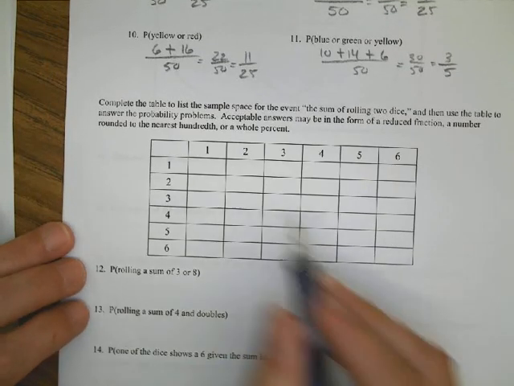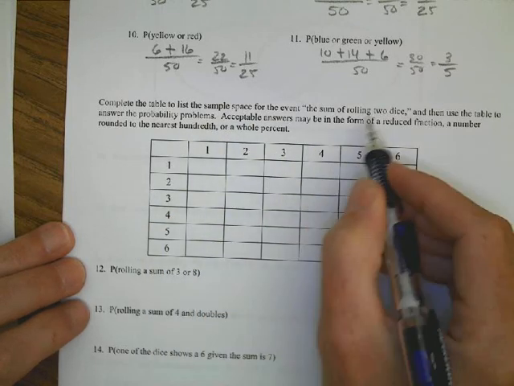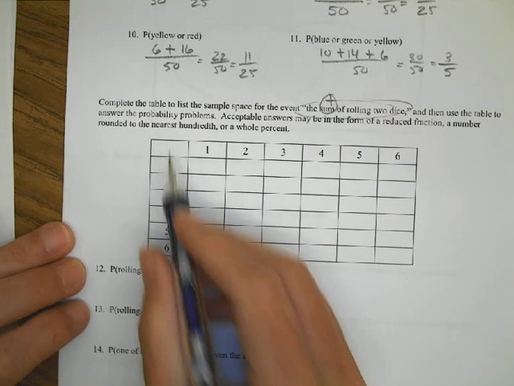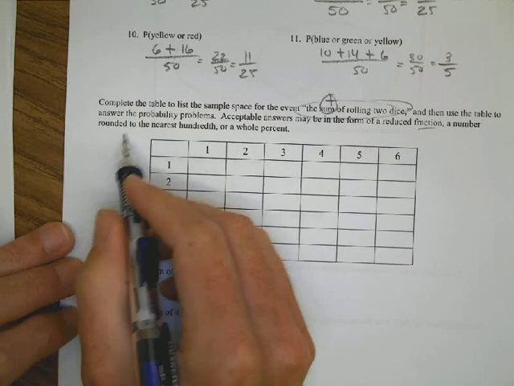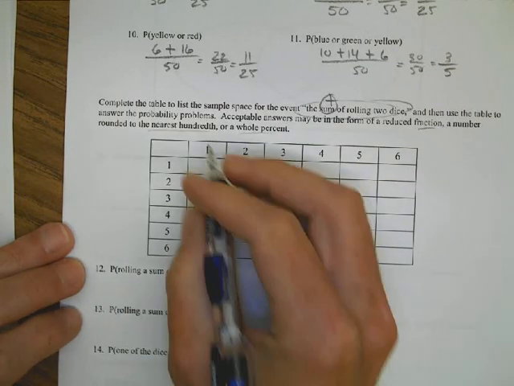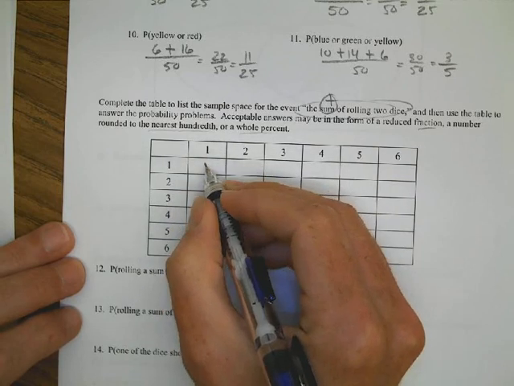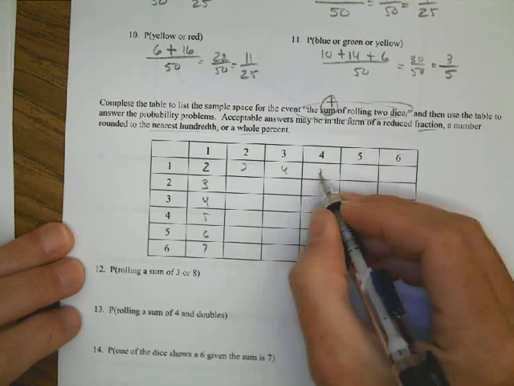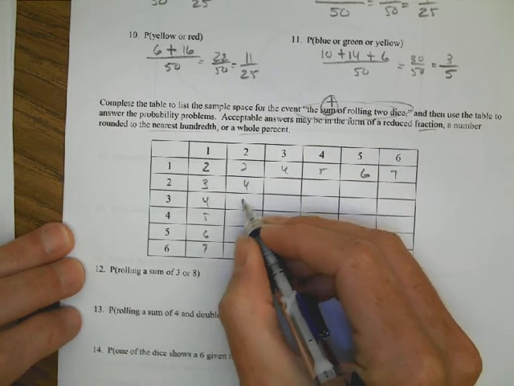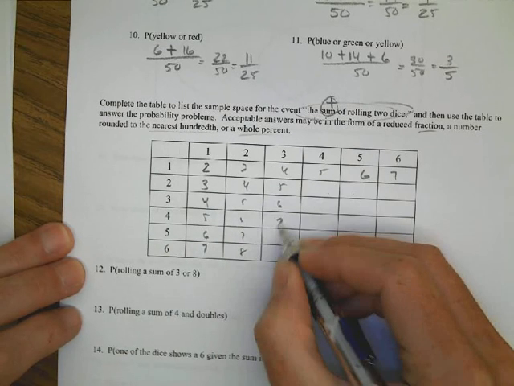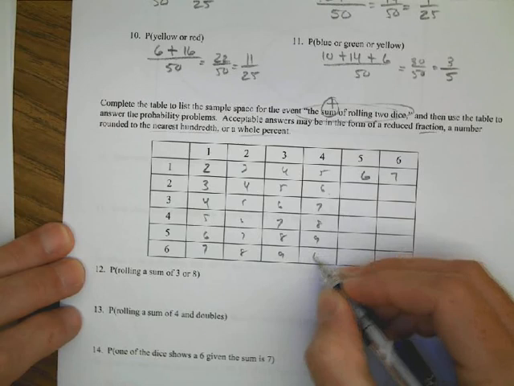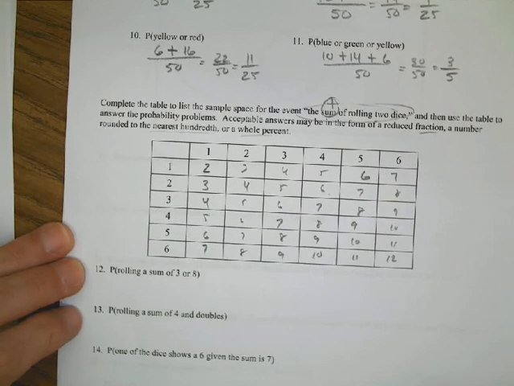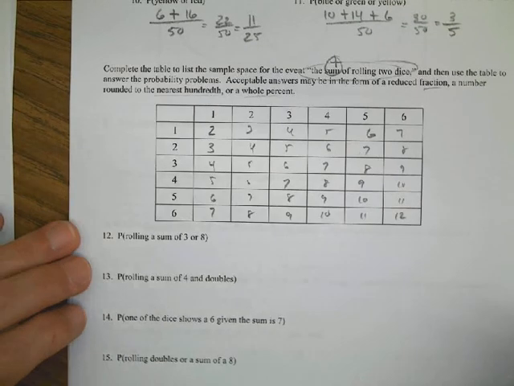So the next one, you have to make the table, complete the table, and list the sample space of the event, the sum of rolling 2 dice. Sum is what happens when we add things together. And then use the table to answer the probability problems below. You can do a fraction, nearest hundredth, or a whole percent. Doesn't matter there. So to complete this space here, I'm going to do 1 plus 1 is 2. 1 plus 2 is 3, 4, 5, 6, 7, and then 3, 4, 5, 6, 7, 8, 5, 6, 7, 8, 9, 6, 7, 8, 9, 10, 7, 8, 9, 10, 11, 8, 9, 10, 11, 12. So quick little frequency table there for sample space.